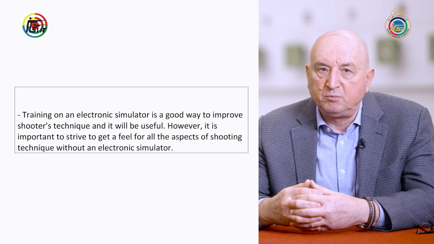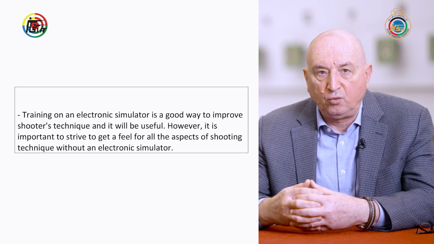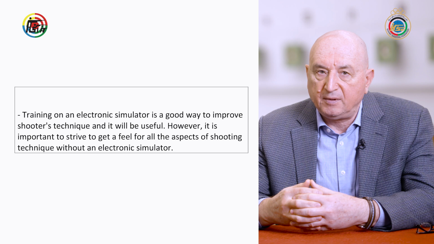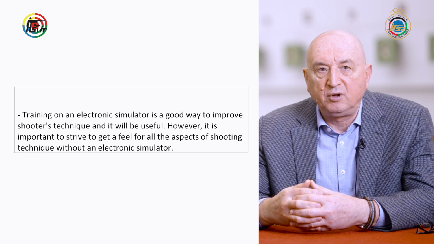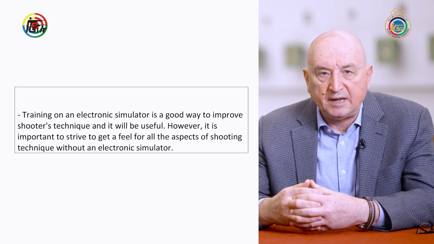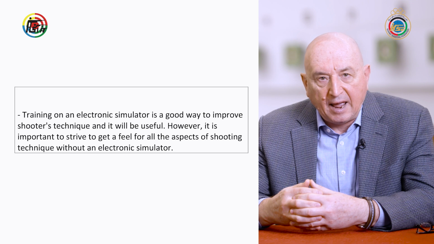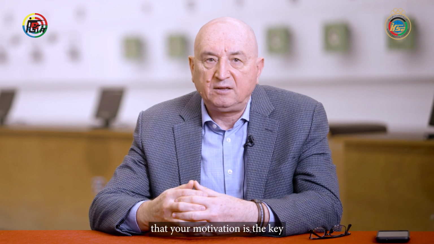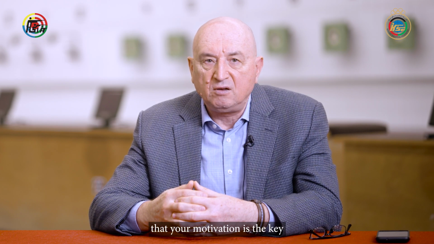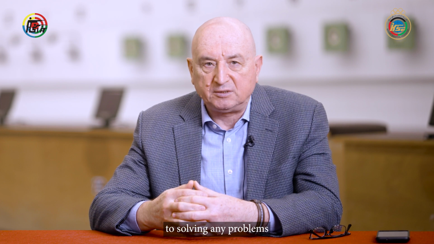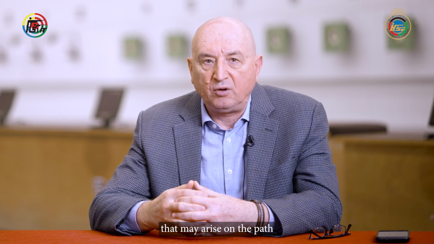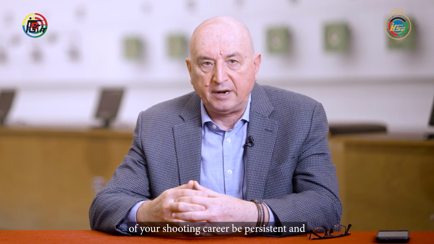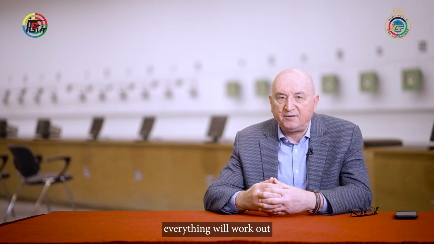Training on an electronic simulator is a good way to improve the shooter's technique, and it will be useful. However, it is important to strive to get a feel for all the aspects of shooting technique without the electronic simulator. To conclude this lesson, I would like to say that your motivation is the key to solving any problems that may arise on the path of your shooting career. Be persistent and everything will work out.